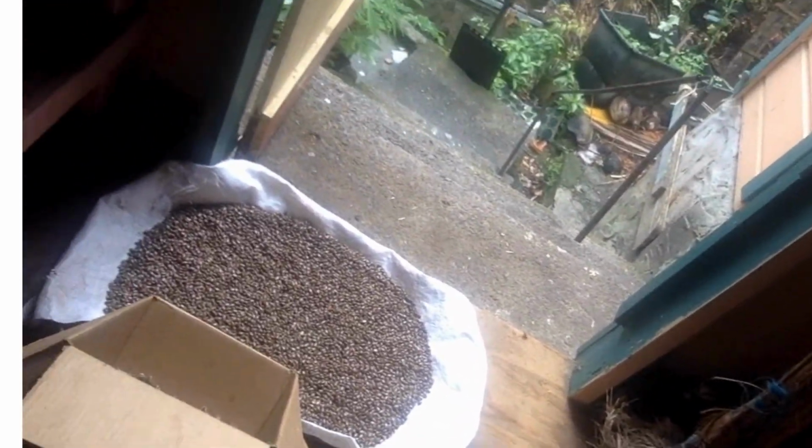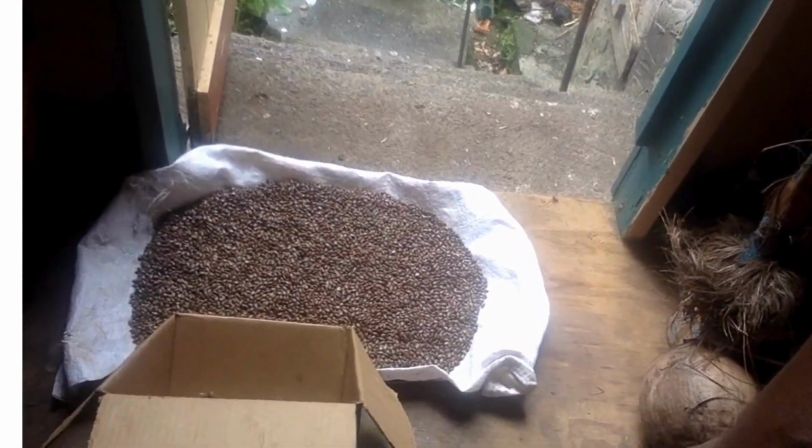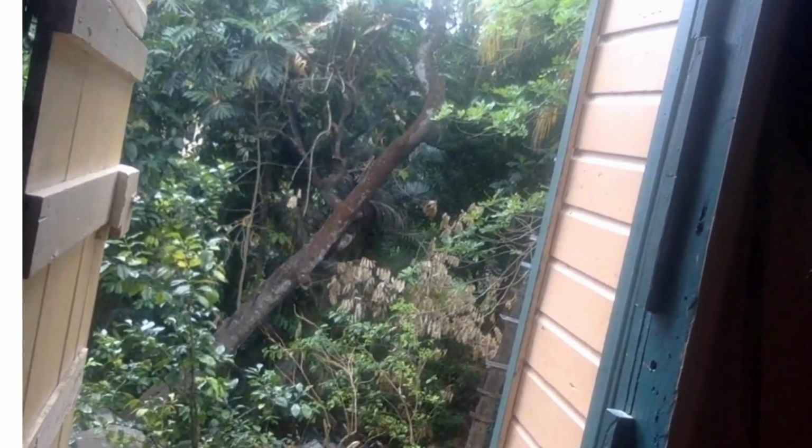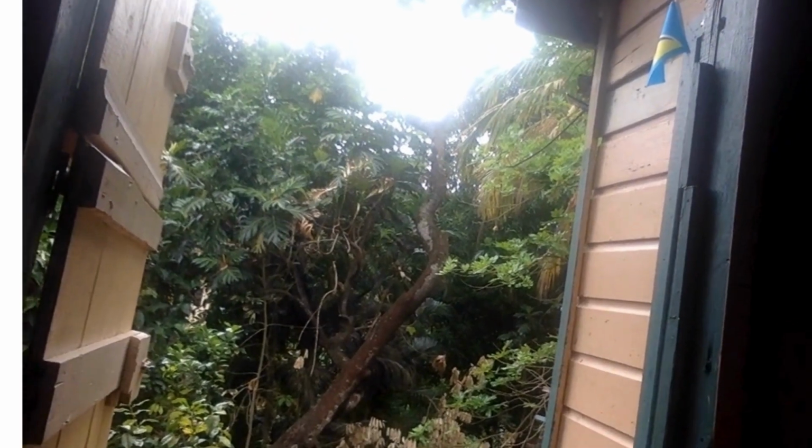Just so. This is how we roast our castor beans, directly from the sun.